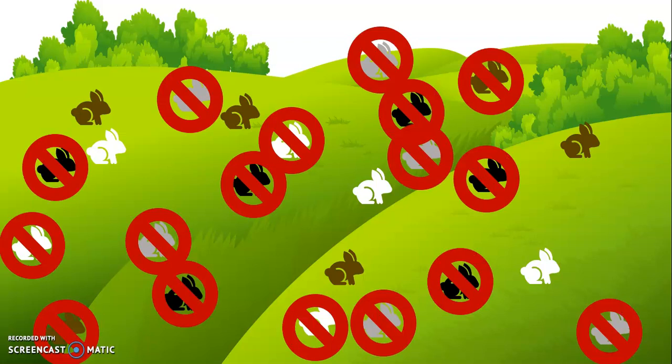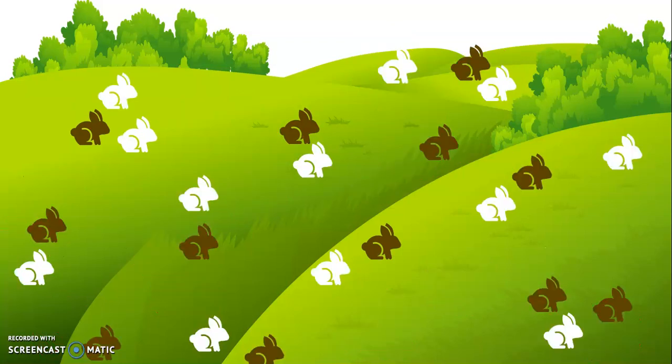The disease wiped out 17 of the 24 rabbits. In the 7 rabbits that were left, there were only 2 of the 4 traits, brown and white fur. Now, the new population will only have 2 traits, and the other 2 traits are no longer a part of the gene pool in the rabbits.